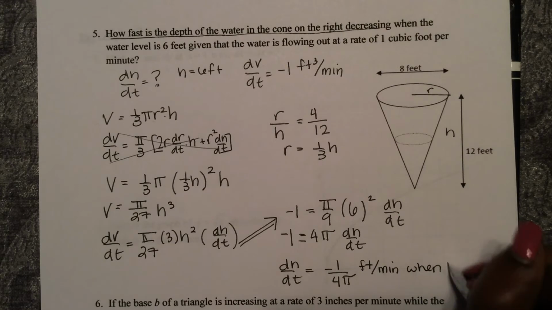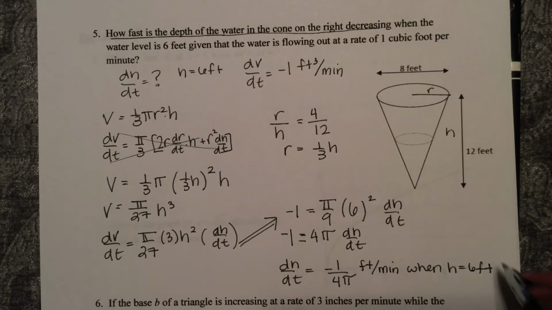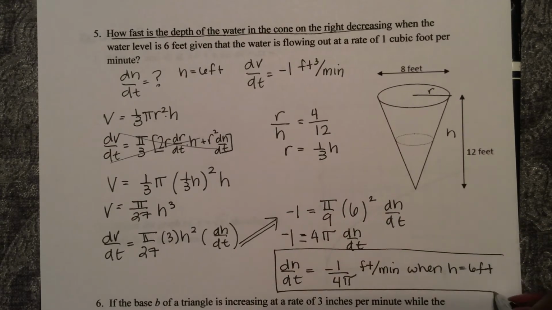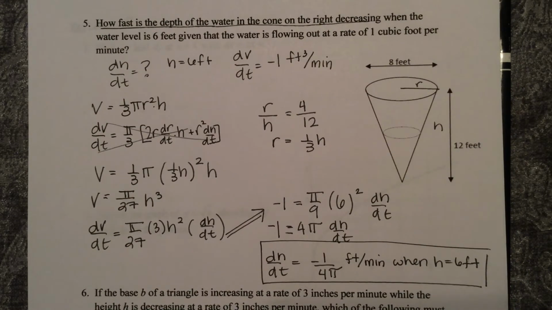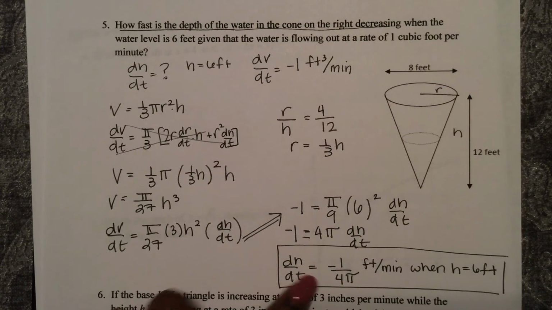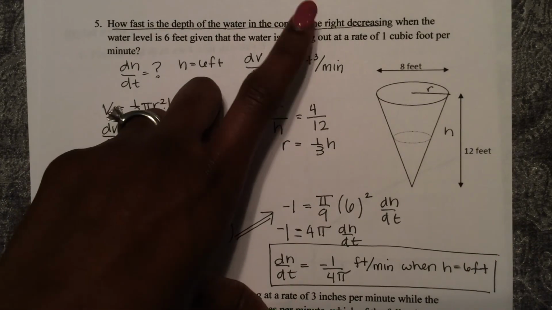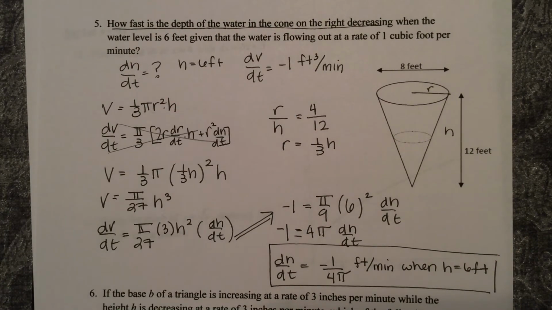when h equals 6 feet. So the rate of change of my height is negative 1 over 4 pi feet per minute when h is 6 feet. So we see it's negative, which is what we're looking for. The height should be decreasing if the water is coming out.